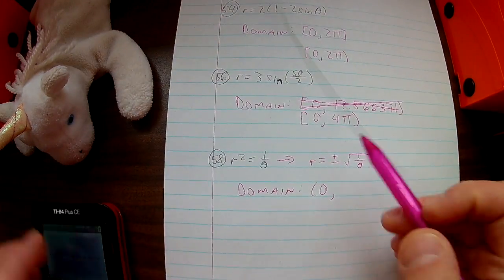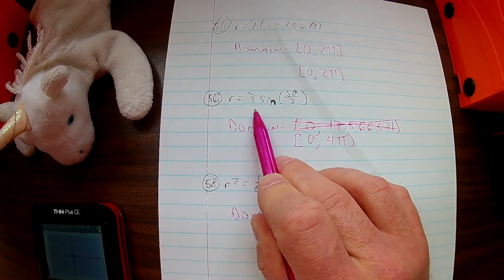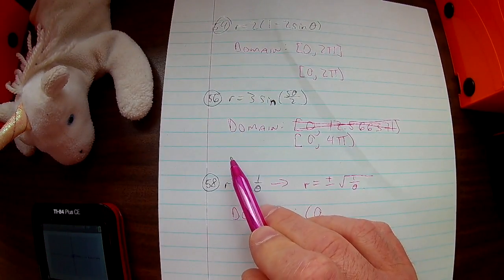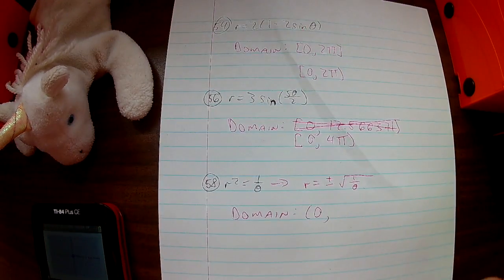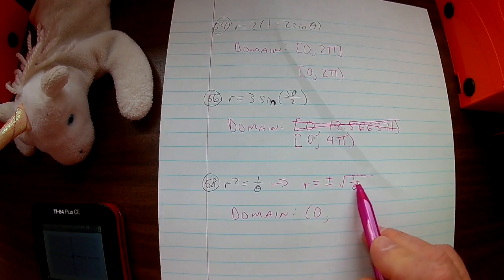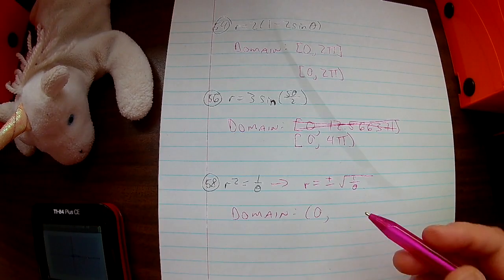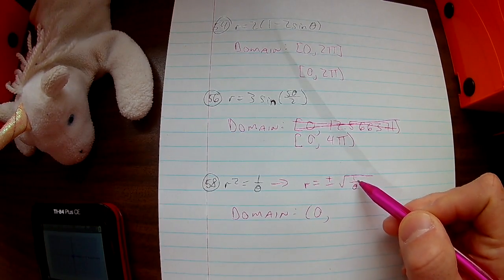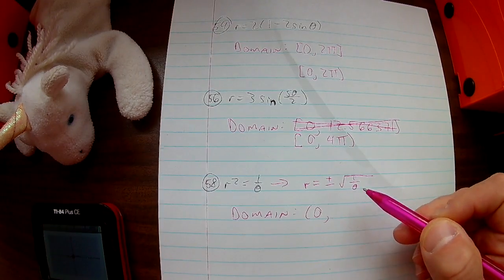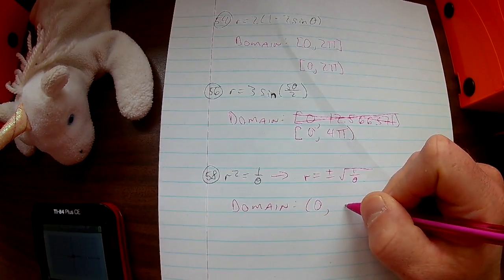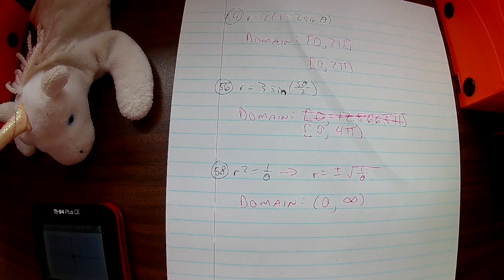What made these other curves have domains that we would have to restrict to get one iteration over the curve is these periodic functions. Sine, where it started producing the same values again. I don't have a periodic function up here. I've got square root of 1 over theta. The bigger you make theta, well, that makes this fraction smaller and smaller, but it's never going to loop back onto itself. So I'm going to say the domain is from 0 up to really, really big, up to infinity.